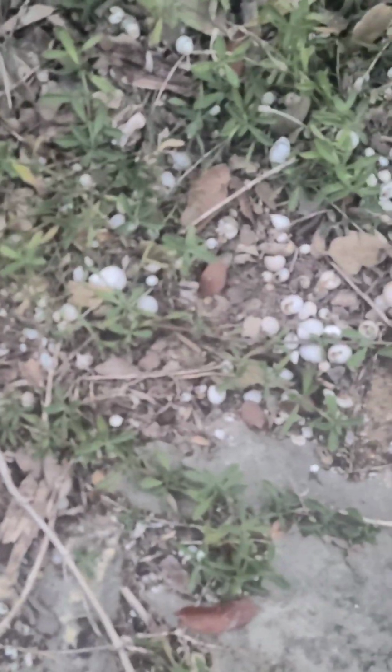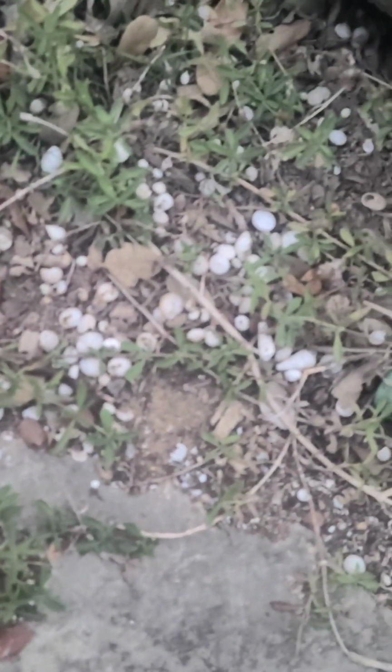You know, kind of surprisingly, there's a lot of conches or shells right here. I wonder why that is.